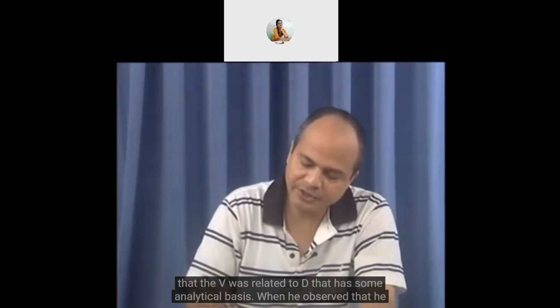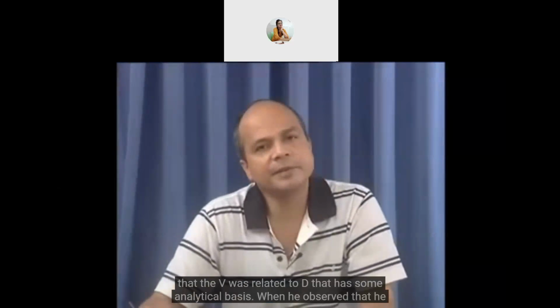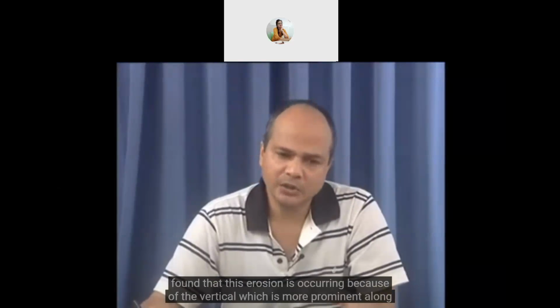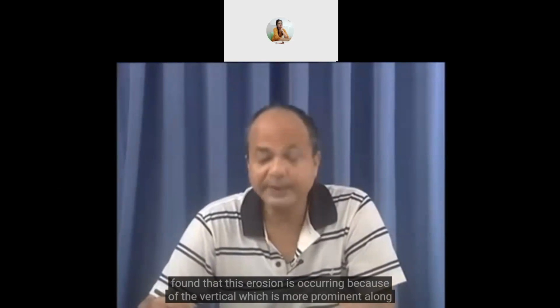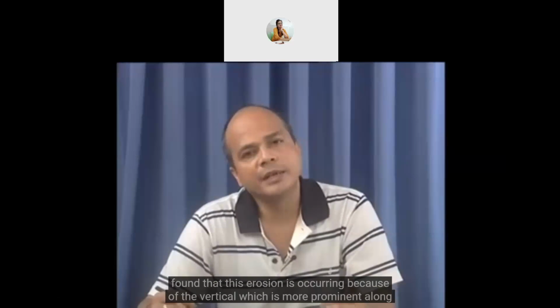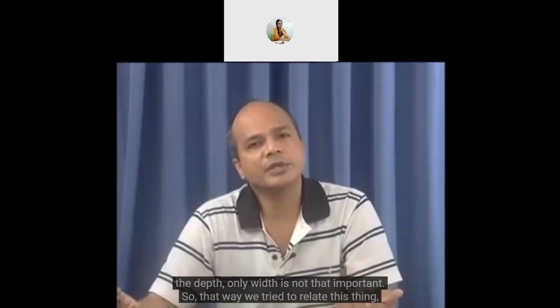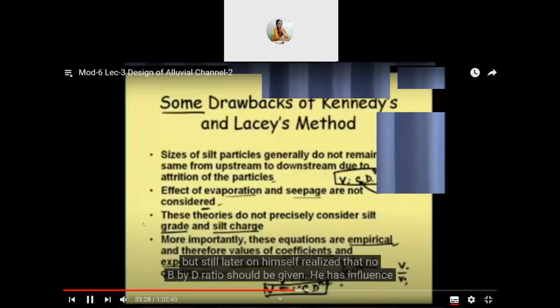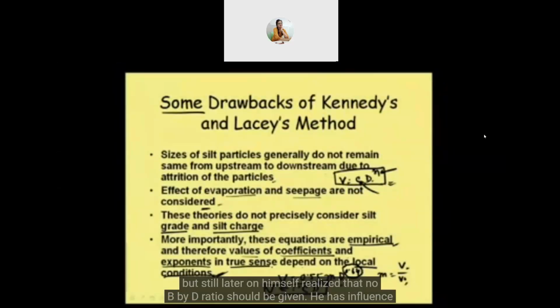Of course, that the V was related to D, that has some analytical basis. When he observed that, he found that this erosion is occurring because of the vertical eddies, which are more prominent along the depth only, width is not that important. So that way he tried to relate this thing. But still, later on he himself realized that no, the B by D ratio should be given. B has influence on that. Well, that way, these equations have that sort of limitation.